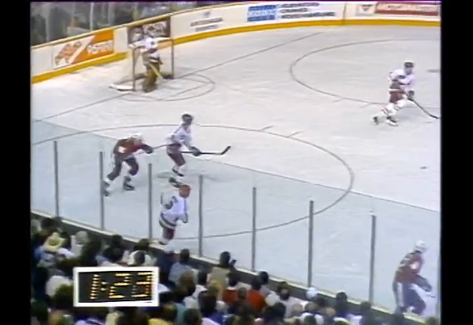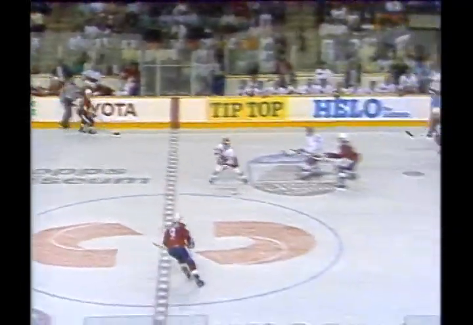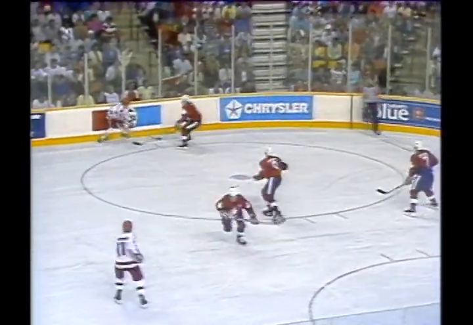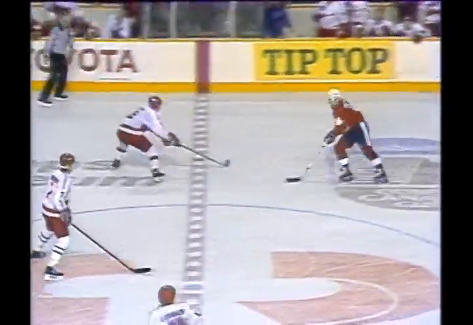Here's Murphy for Canada. Scoops it into the Soviet zone. Bellows shaken and to play it. Soviets work it out, and here's Karutov. Dropping it to Kasatona. Now into center ice. Makarov for the Soviets. Breaks in. Shoots. Wrist shot high. Karutov missed it. Here's Makarov. He's taken out of the play, and Anderson breaks up.